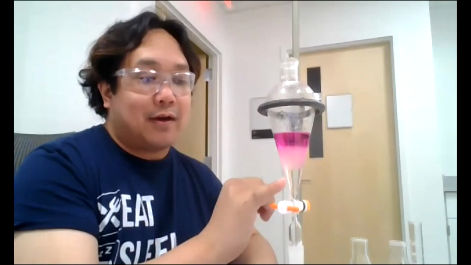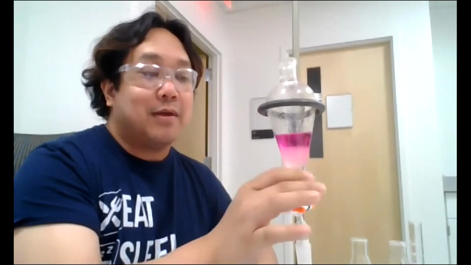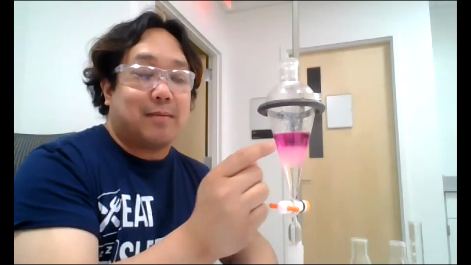Okay? Now, I think you can see it in the video that there's still a couple layers, but we have some bubbles here in the middle. But we definitely have a fairly colorless layer at the bottom, and now this layer at the top. Okay. Now it's time to pause your video and take more observation notes.